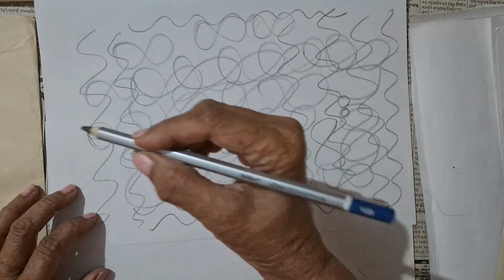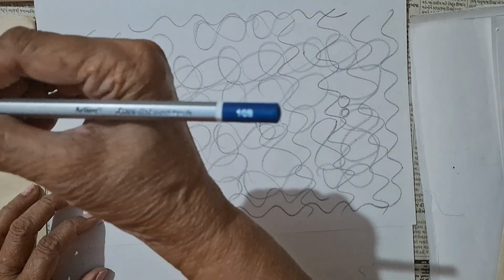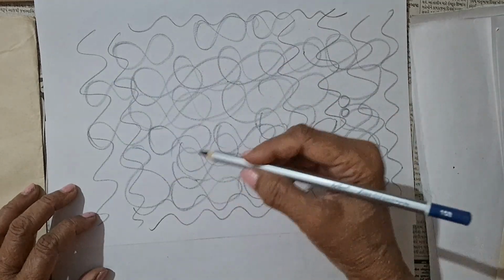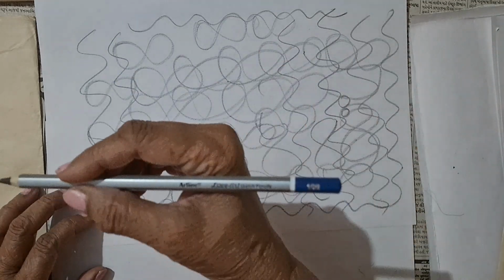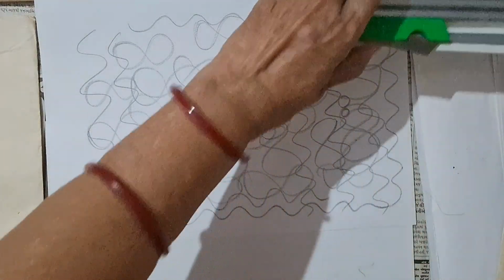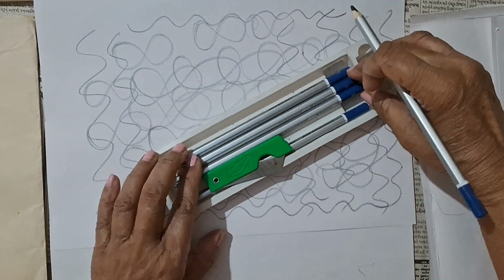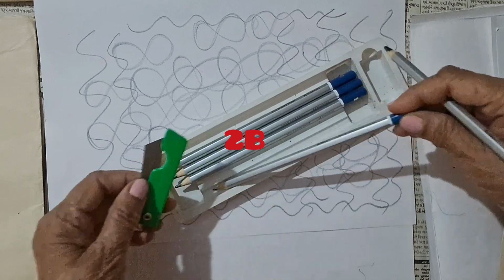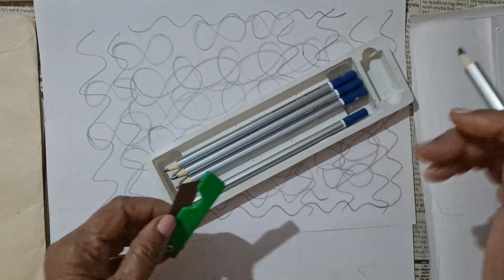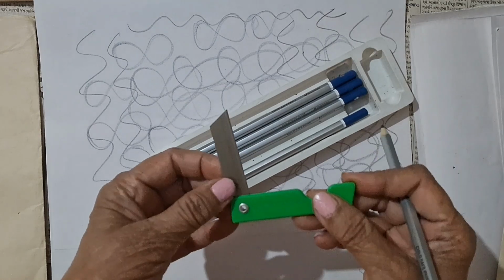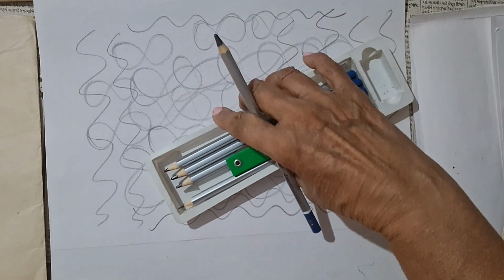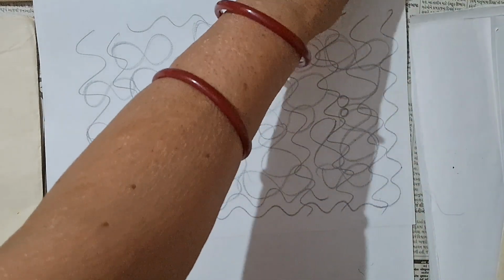I am using a 10B pencil, you can see it's a 10B art line, because you should be able to see what I am demonstrating here. Otherwise usually you can use 2B. A 2B pencil will do for everyday practice, and please see to it that you sharpen them. Don't use them blunt. Okay.